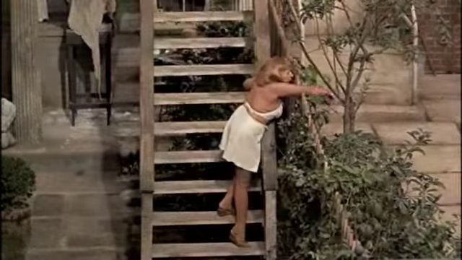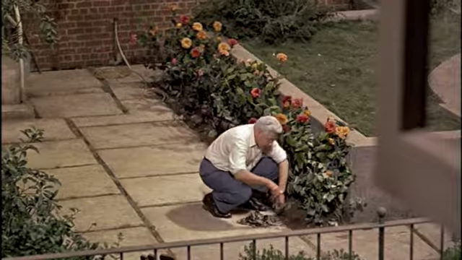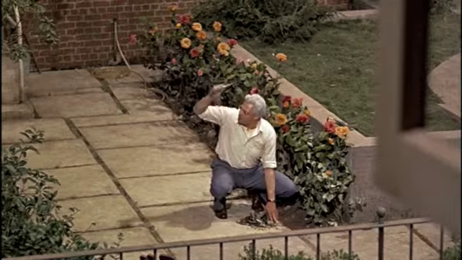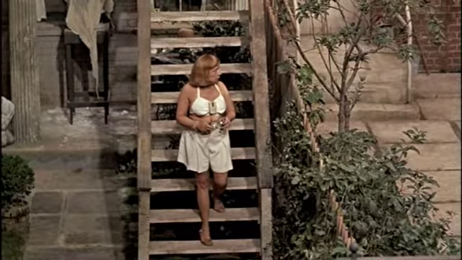Also in this opening scene, there's an interesting confrontation between a couple of neighbors over a fence, which is duly noted for our story to come.